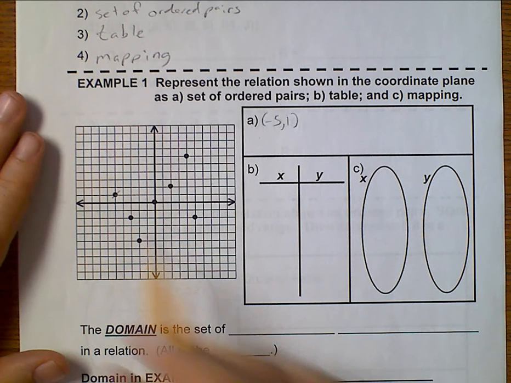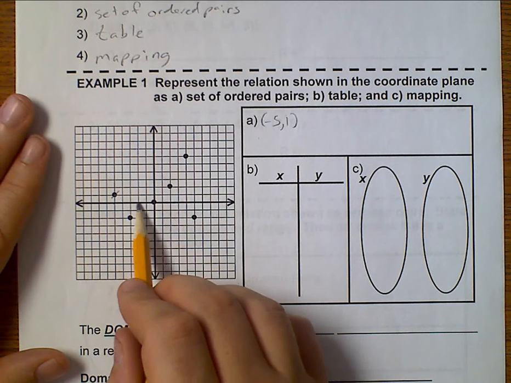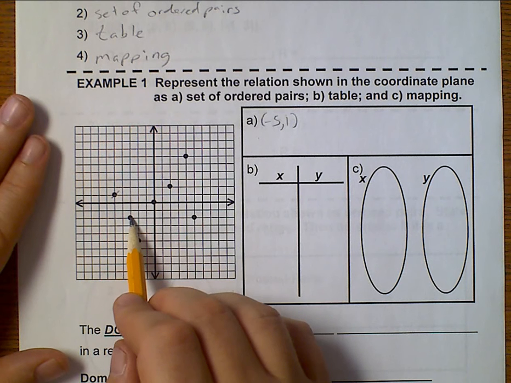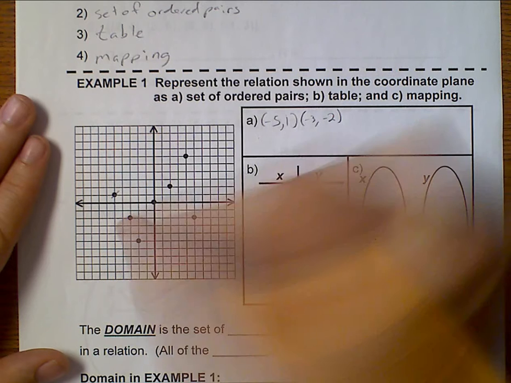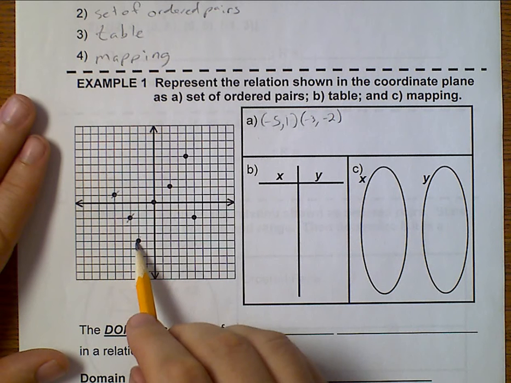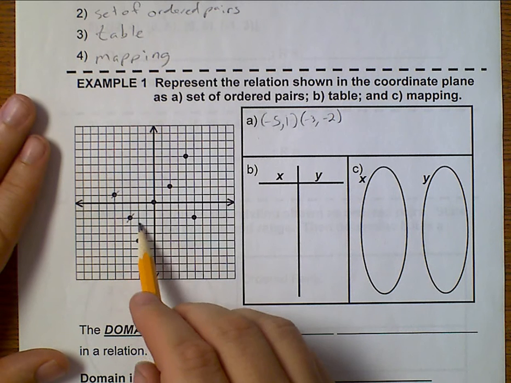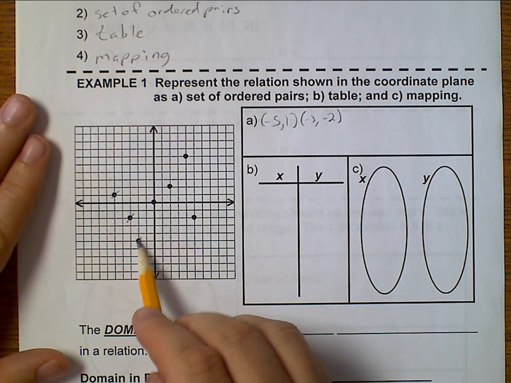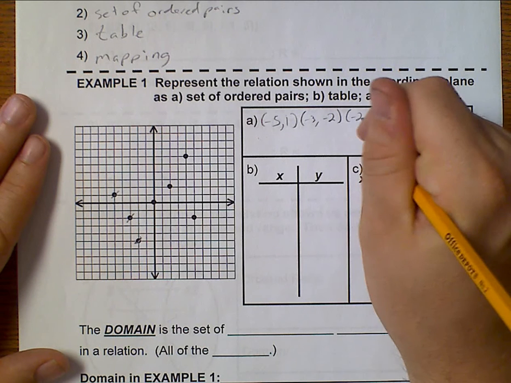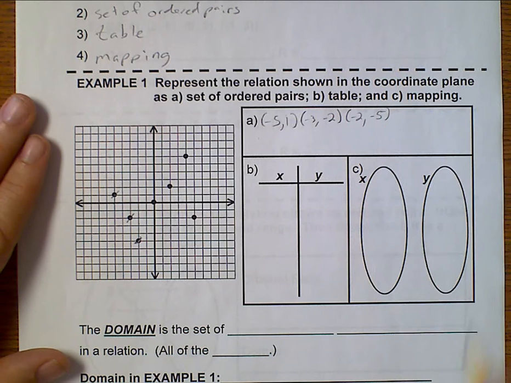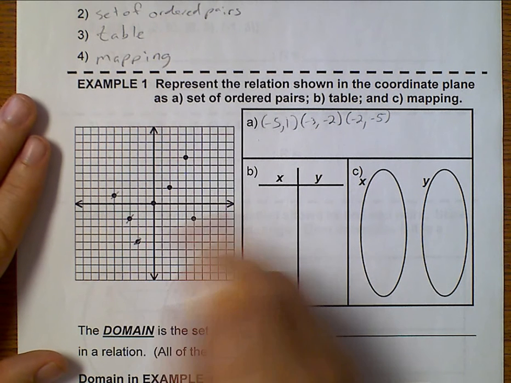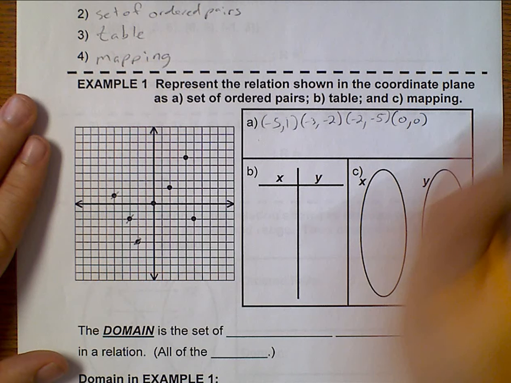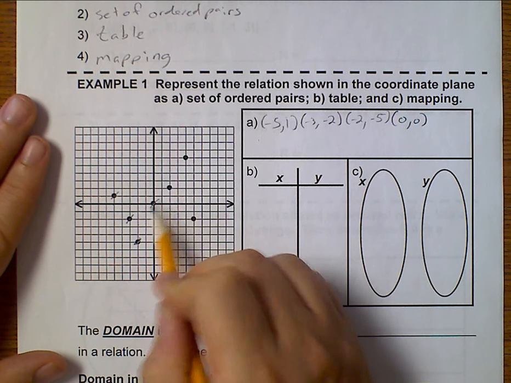Next, we have this one, which is located at negative 3, then down 2, negative 2. Over here, we're at negative 2, negative 5. They gave us one at the origin, that would be 0, 0. This one would be at 2, 2.